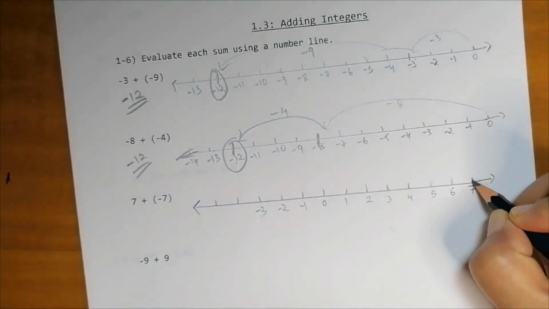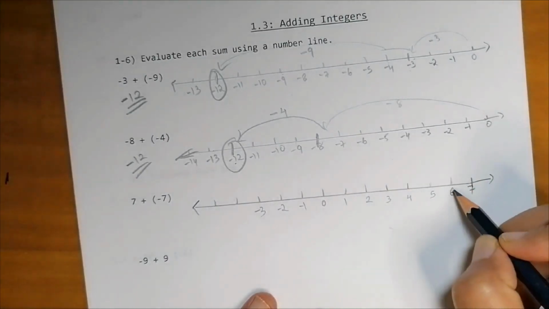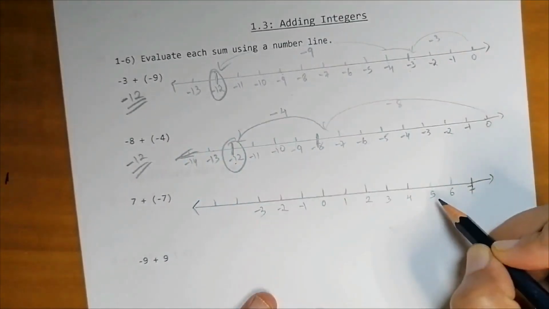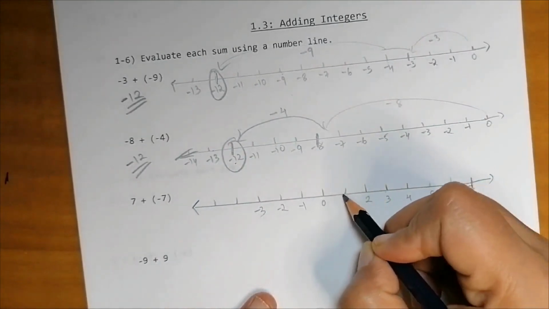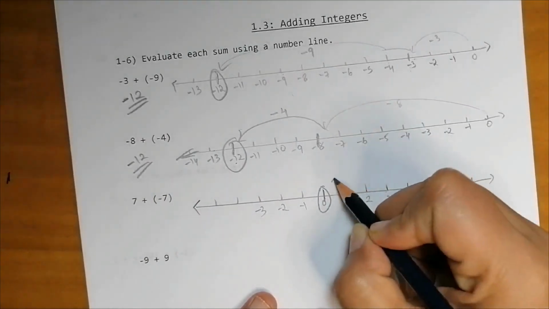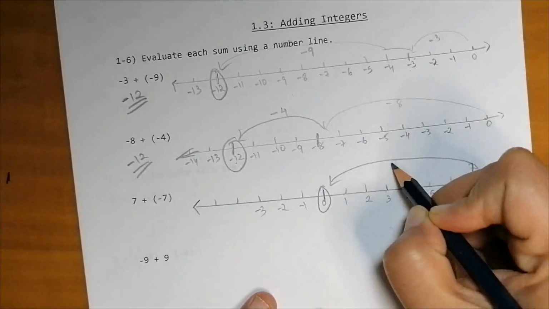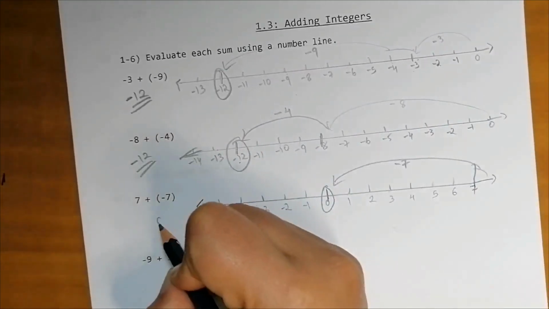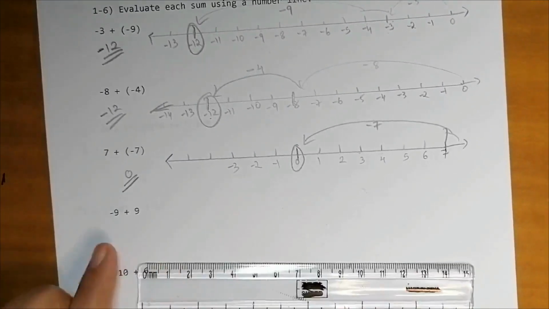So we start at 7, and we have to add minus 7, so we count towards the left. 1, 2, 3, 4, 5, 6, 7. This is where it ends. So you have gone from 7 to minus 7 on the scale, and the answer is 0. So we go to the next one.